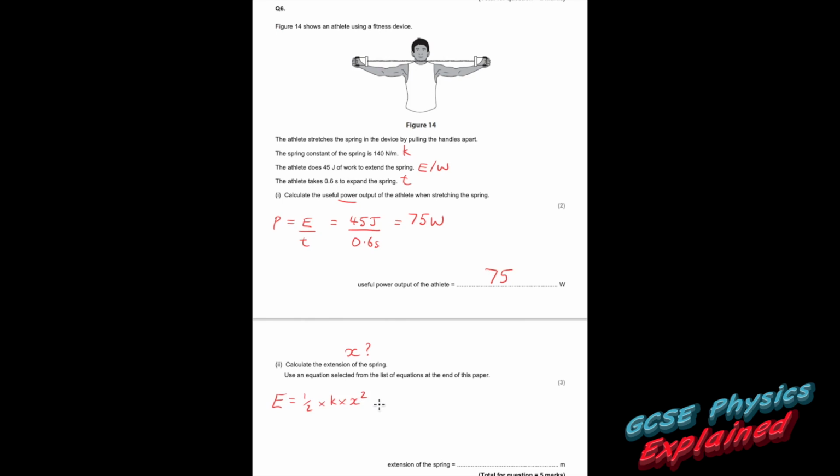What they've done this time though is they've asked you to work out the extension. So you're going to have to rearrange the equation. Now if I know I'm going to rearrange the equation, instead of putting a half kx squared, I prefer to put E equals kx squared over 2. It just helps to rearrange it. I'll show you what I mean.